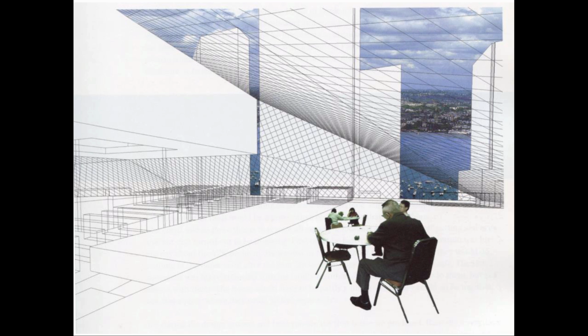Like, what if you could skateboard in a library? What kind of space would that be? What kind of library would that be? He's challenging us, and he's making a really provocative statement with that.